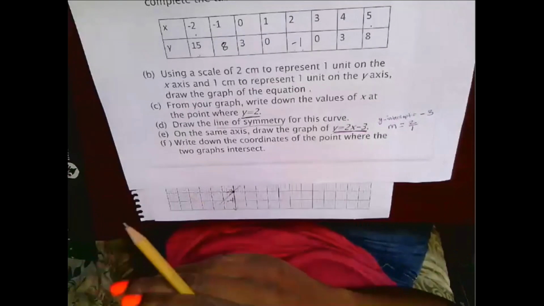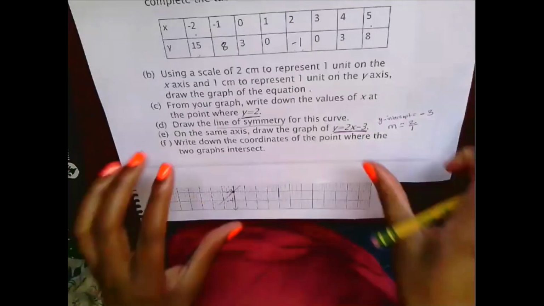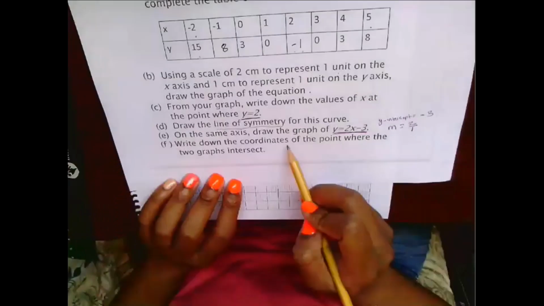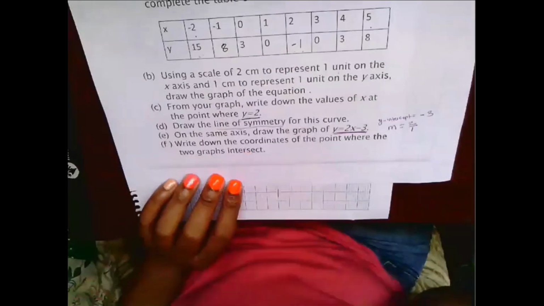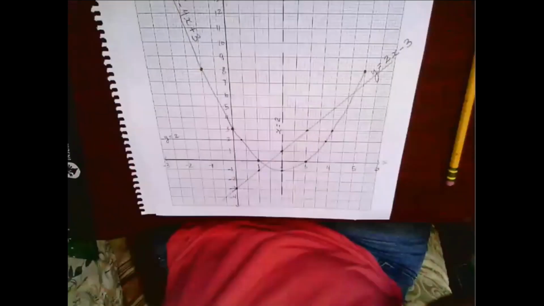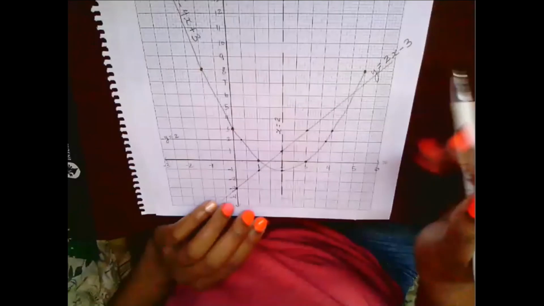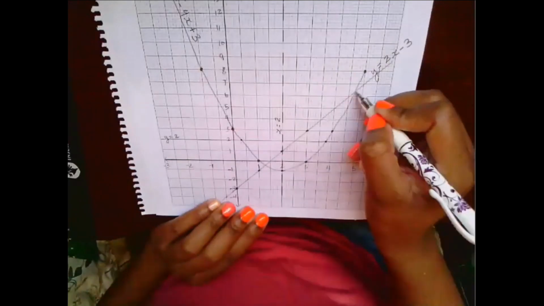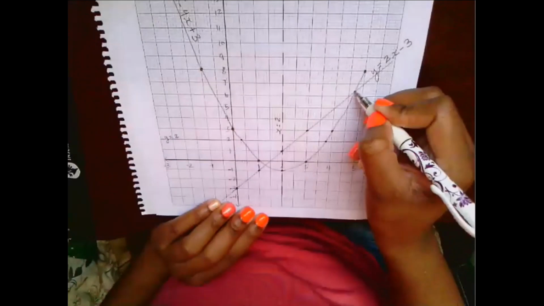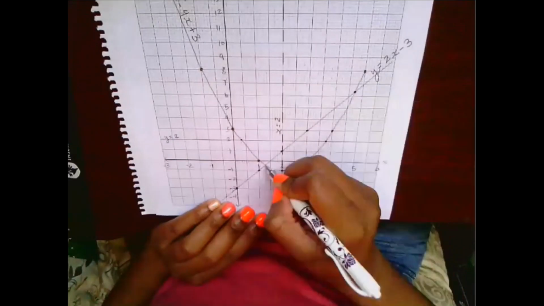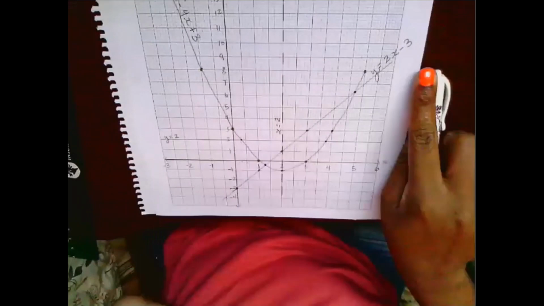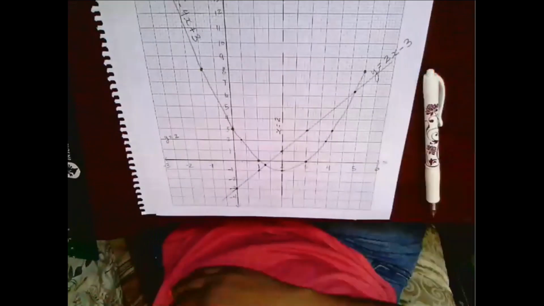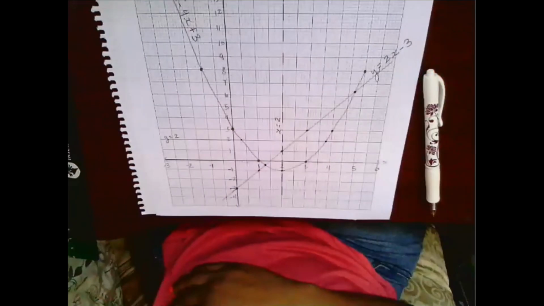Okay, so let's move on now. Question F says, write down the coordinates of the point where the two graphs intersect, which means I have to identify where my curve intersects with my straight line. And I'm going to bring back my purple pen. And I'm going to identify the two places that they intersect. That's here and here. So I'm just pausing to give you time to get what you need on your graph.